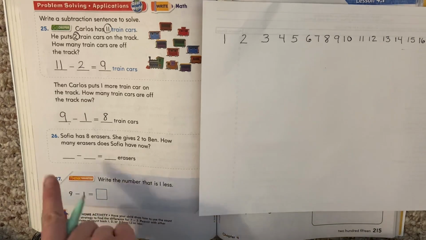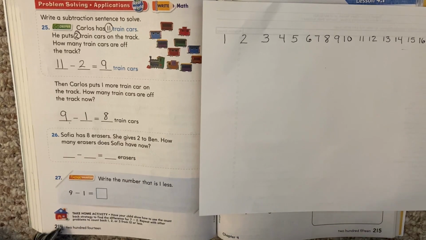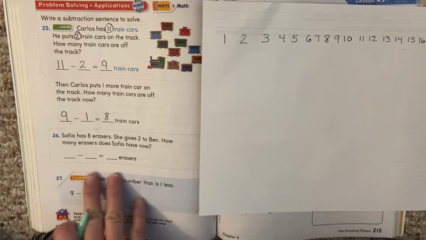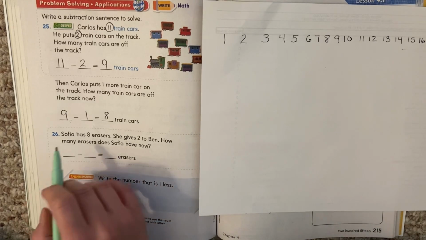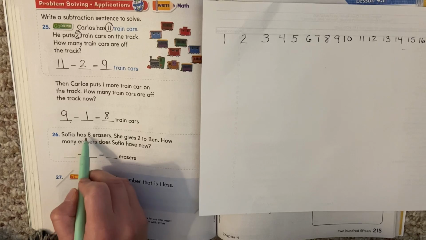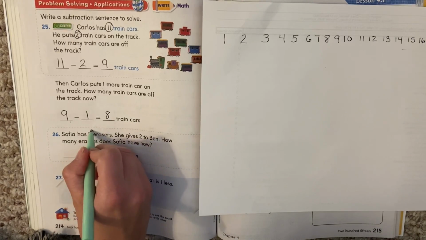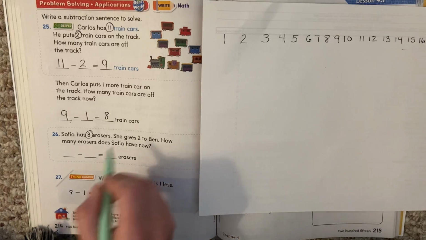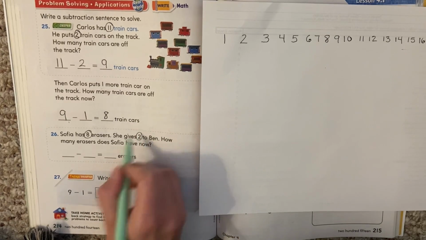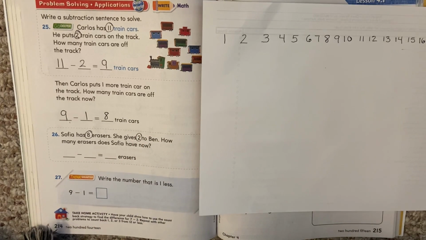All right, boys and girls, I'm going to read this one to you, and I'm going to have you try it. You're going to fill in the numbers and use your number line to solve. So you ready? Sophia has 8 erasers. She gives 2 to Ben. How many erasers does Sophia have now?